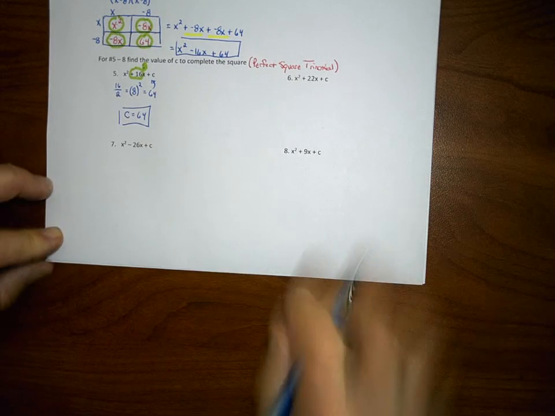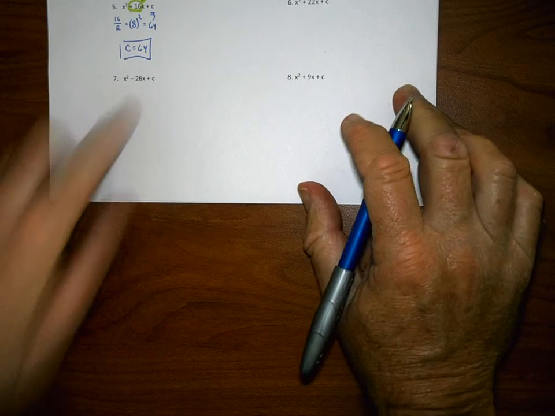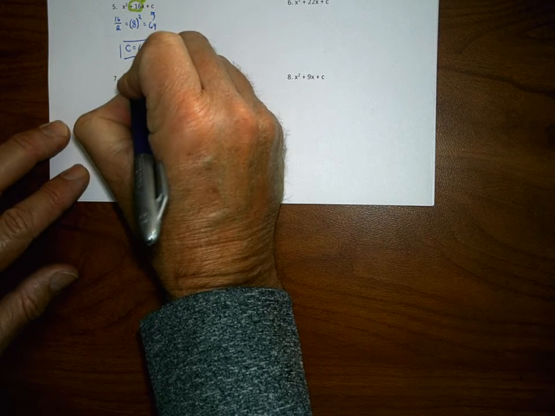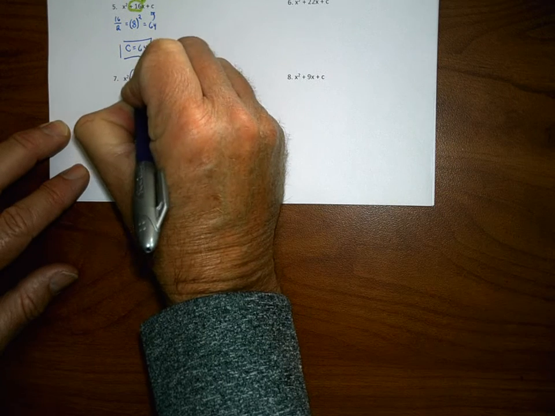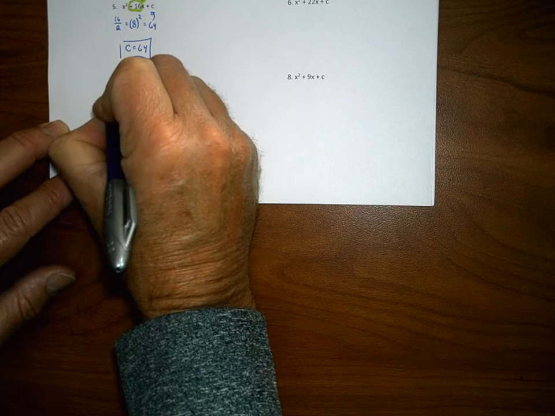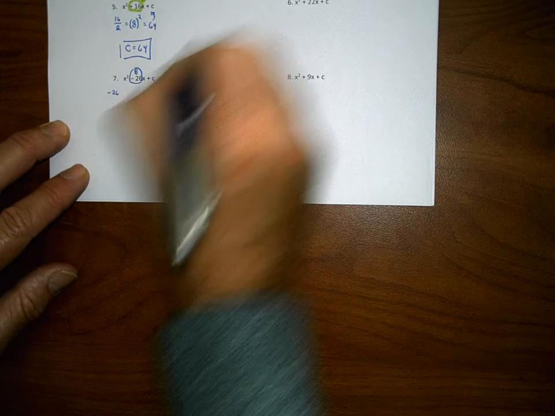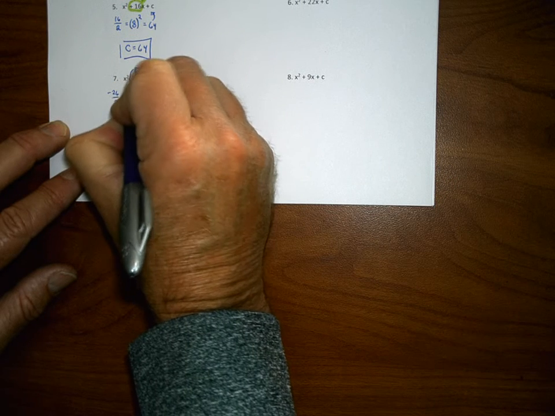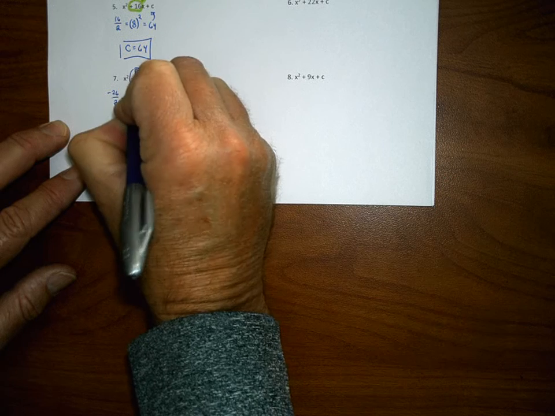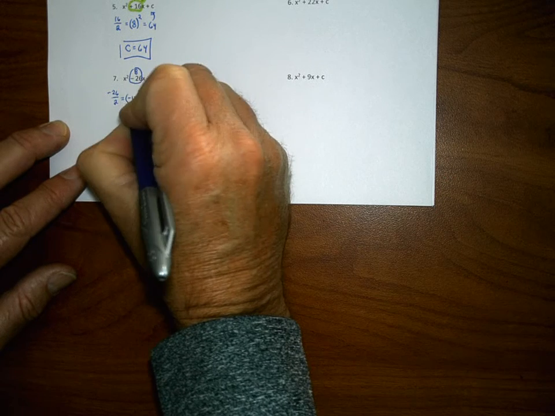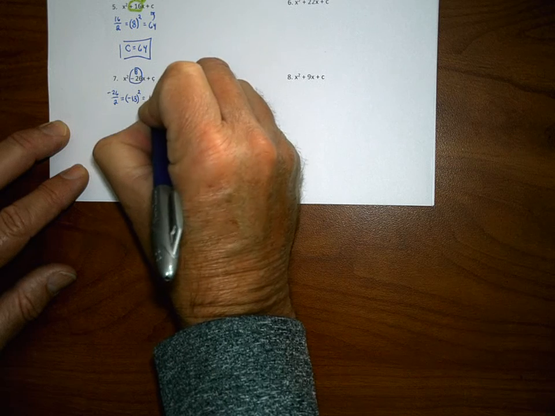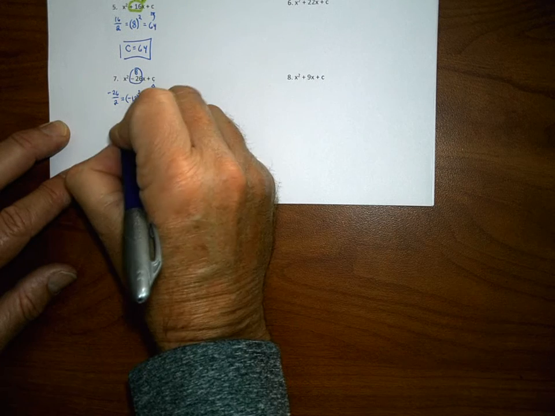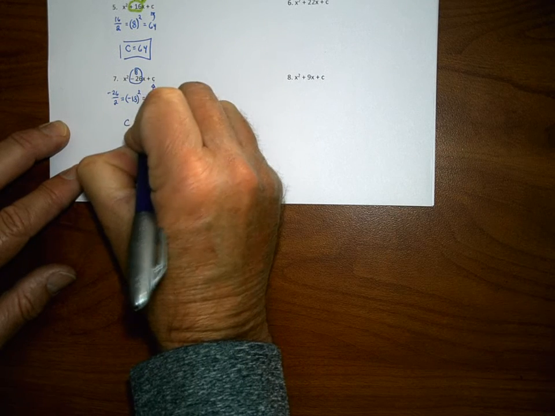Okay, number 7, following the same concept, we have x squared minus 26x plus c. So we're going to take our b value, which is negative 26, and follow the same process to find the value of c to complete the square. So we're going to divide it by 2. Negative 26 divided by 2 is negative 13. Then we're going to take that result and raise it to the second power, and negative 13 to the second power is a positive 169. So that right there is your c value. So number 7, c is a positive 169.